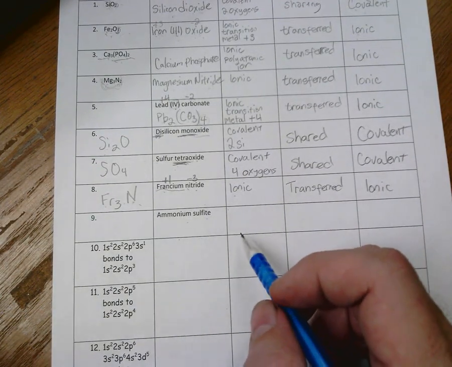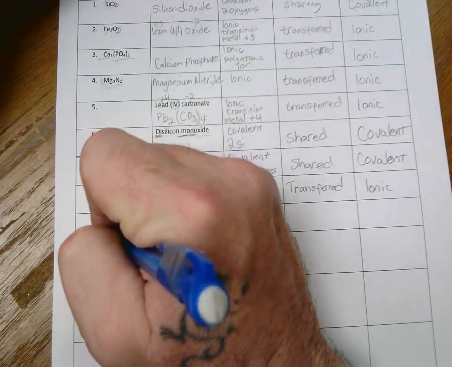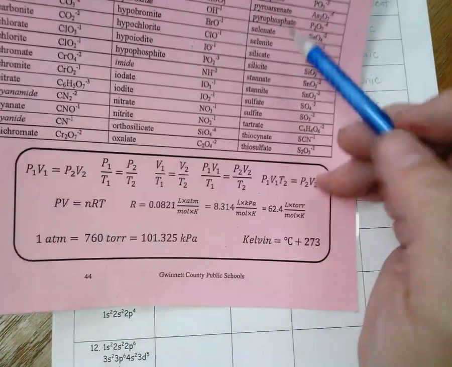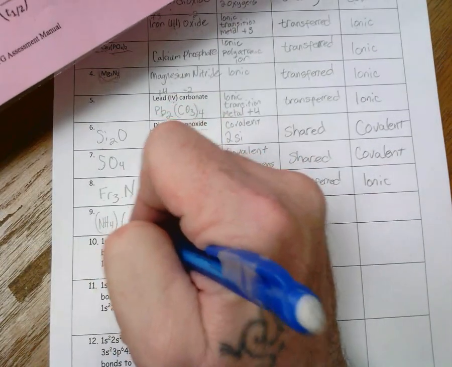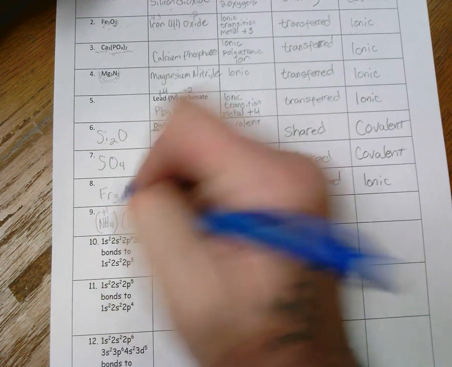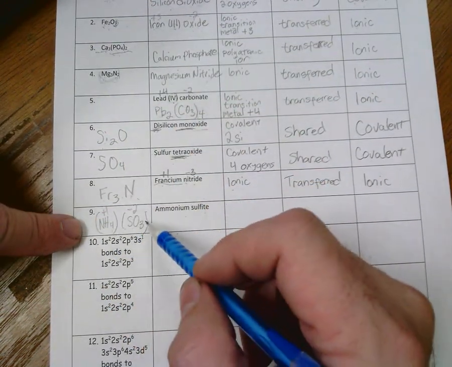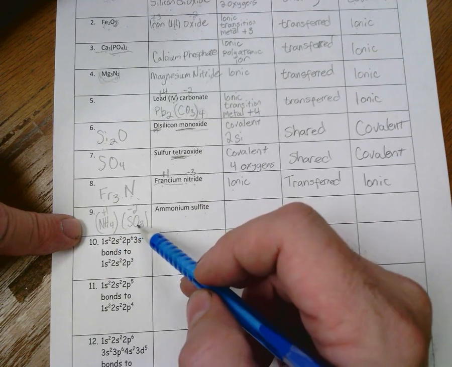Okay, ammonium sulfate. This one is problematic because while I know that NH4 is ammonium and that a sulfite is right here, SO3, -2, this is +1. There's no metals in this, is there? But there is a cation and an anion. And so if there's a cation and an anion, then it is ionic.